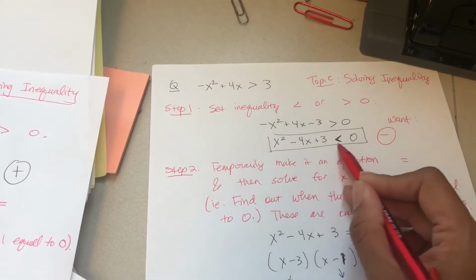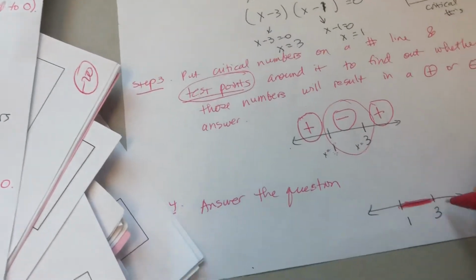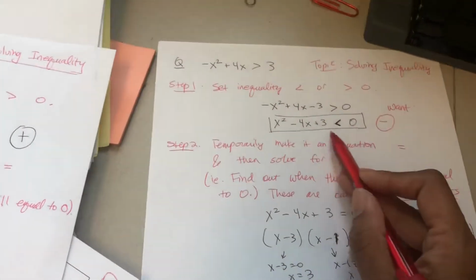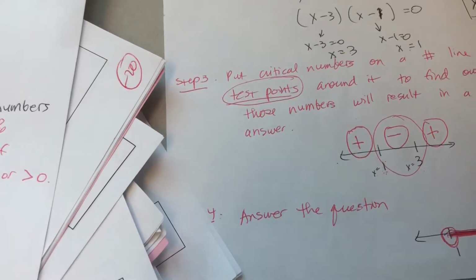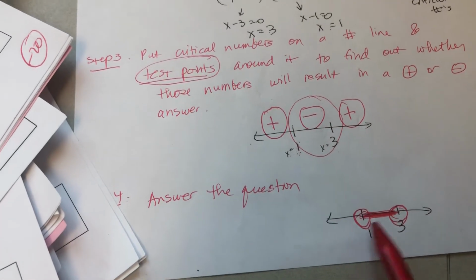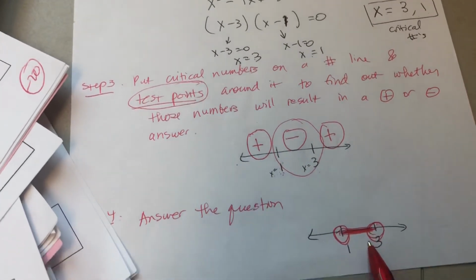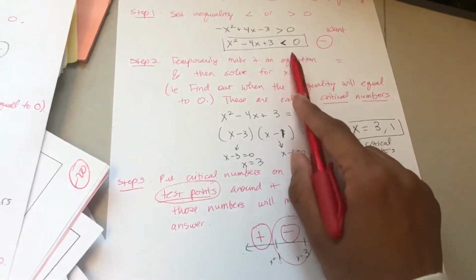If there was an equal sign here, it'd be less than or equal to 0, then I would put a solid dot on 1 and 3. But since it's strictly less than, there's no equal sign, I'm going to do an open circle on 1 and an open circle on 3 to signify that the 1 and 3 are not included in the answers. Because if I plug 1 and 3 in, I'm going to get equal to 0, which is not what I want.